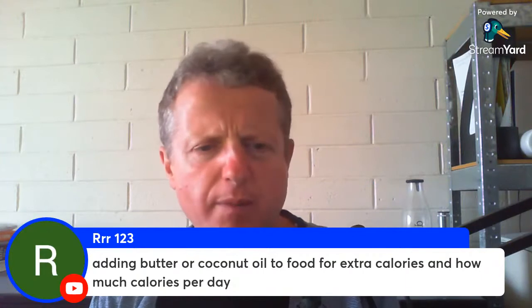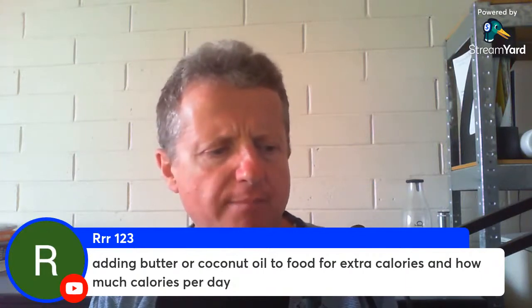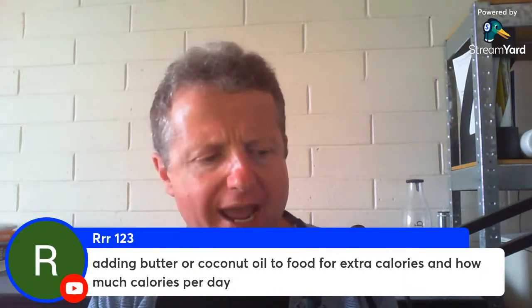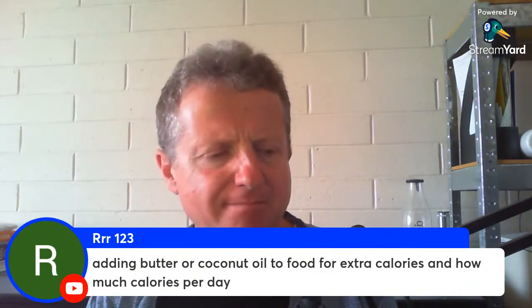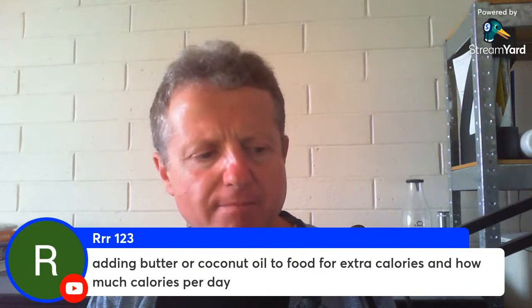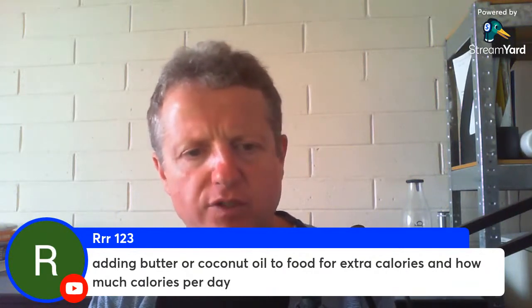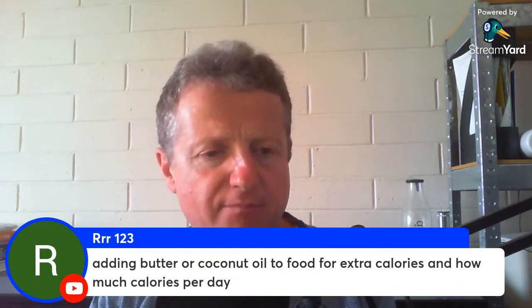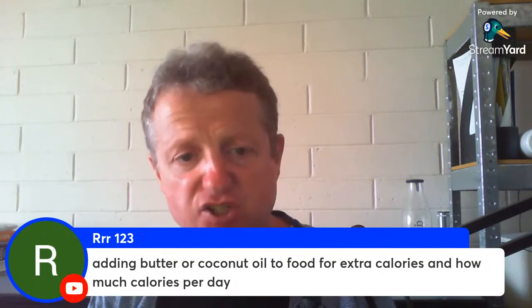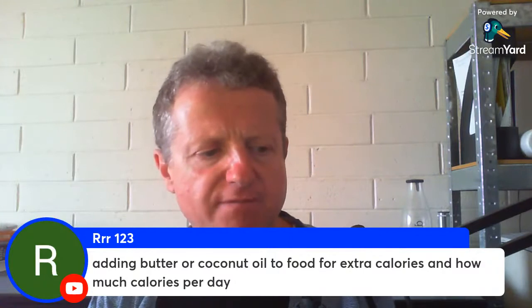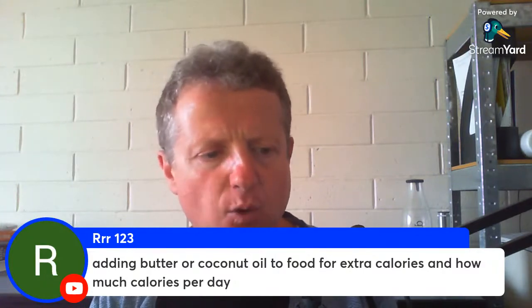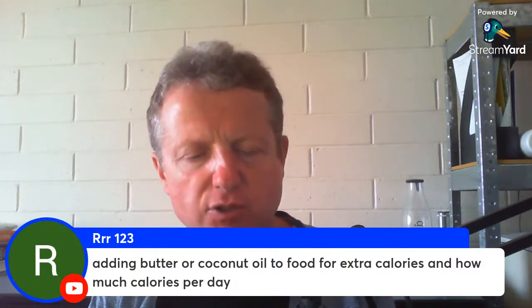I do put a bit of butter on my food. Where I put butter is when I have fish, because fish doesn't have as much fat. So I put butter on that, and then some lemon juice. That's the only food that I put butter on. I don't put butter on any other food. I have fish or different seafood once or twice a week.